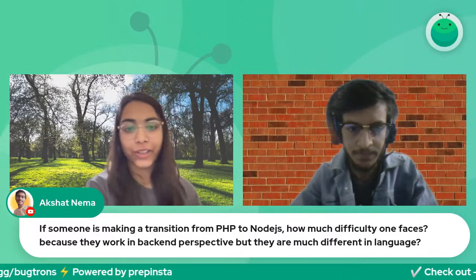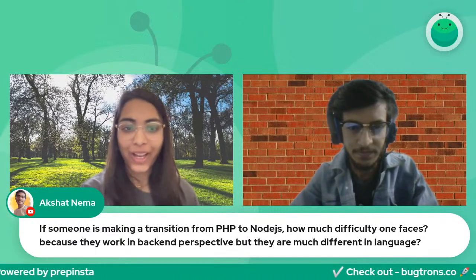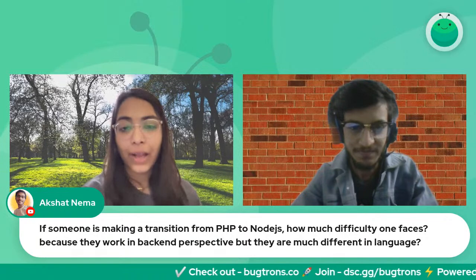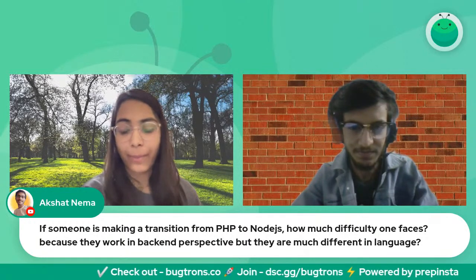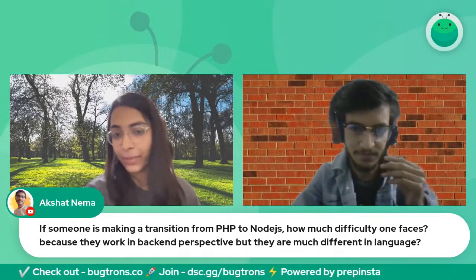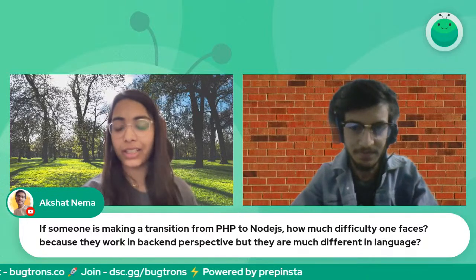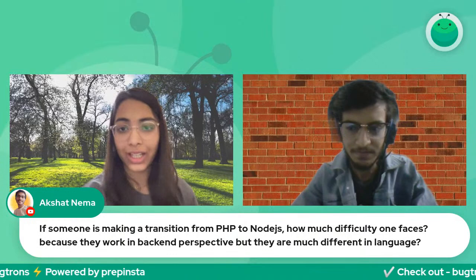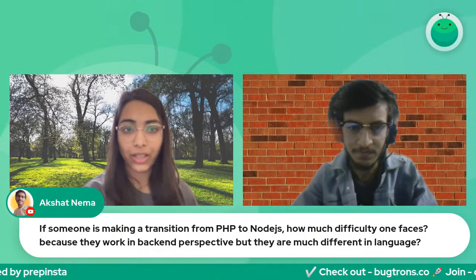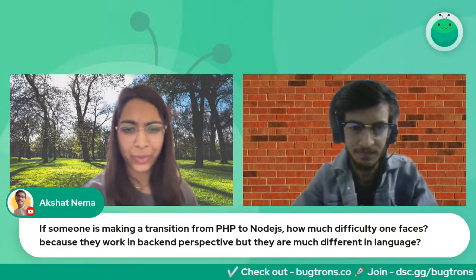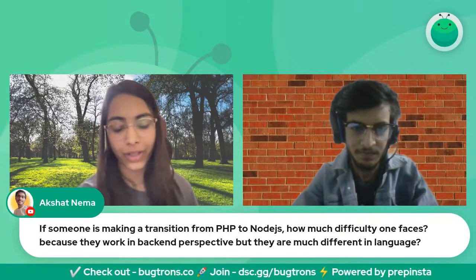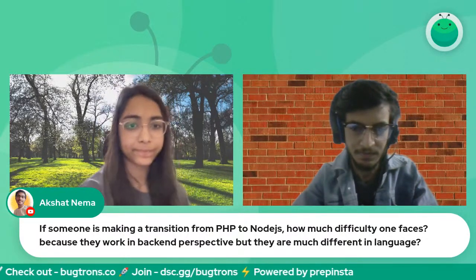Yeah, I have not worked on PHP, so I can't comment on transitioning from PHP to Node.js. But one thing is that the language essentials remain the same. It's just a difference in how we write the code. Syntax wise, it will be difficult, but logic wise, it would be the same. So it would not be much difficulty. But the rest, I can't comment on it. I have never worked on PHP.